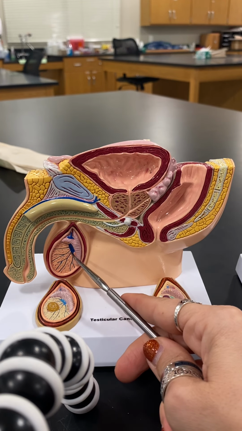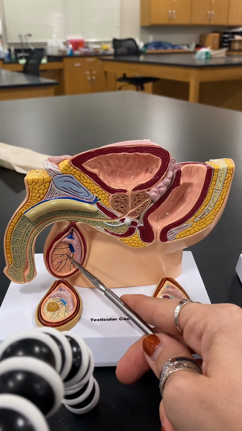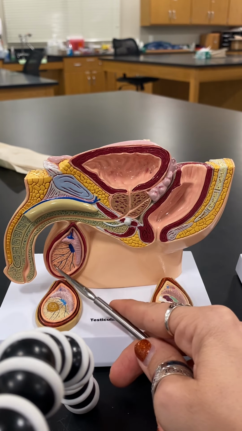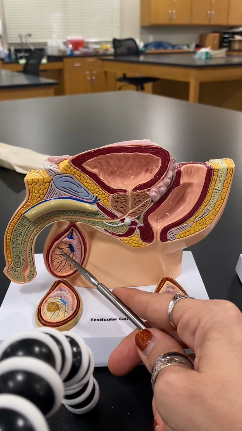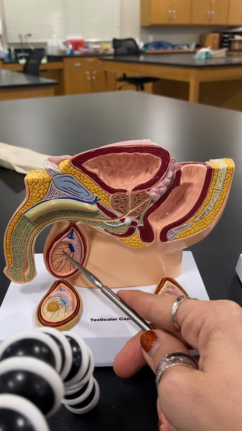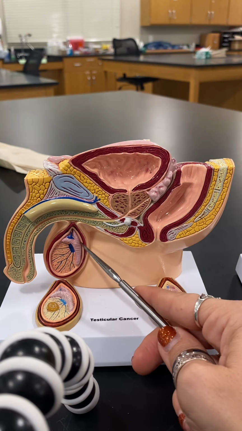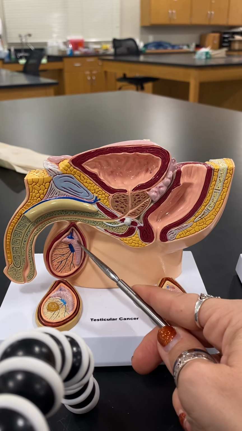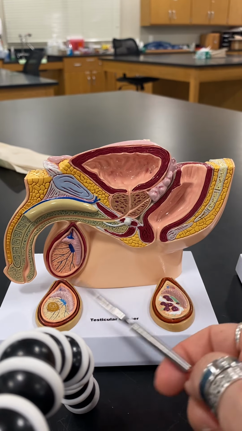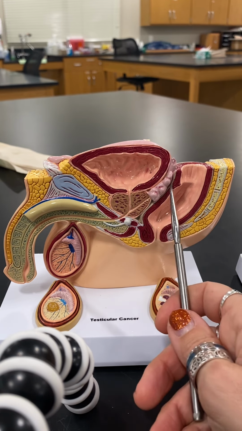And don't forget that you've got the interstitial area, and this is where basically all the spermatogenesis is occurring, meiosis 1, meiosis 2, and when the sperm mature, they're going to mature in the epididymis, which is right here. Okay, and that's pretty much it. Don't forget where all these structures are.